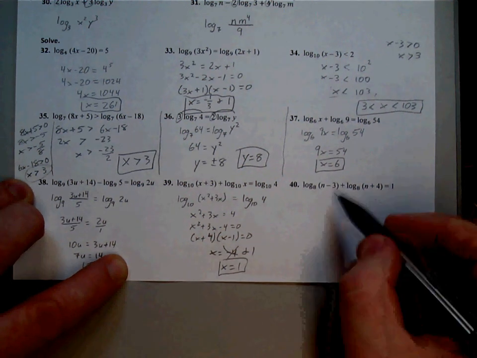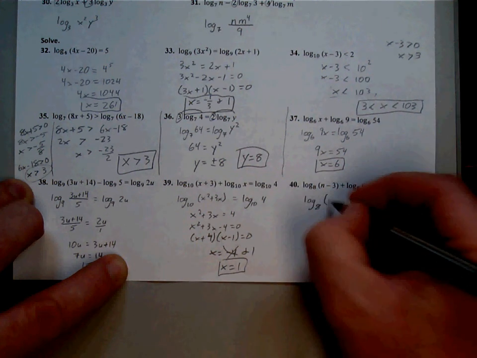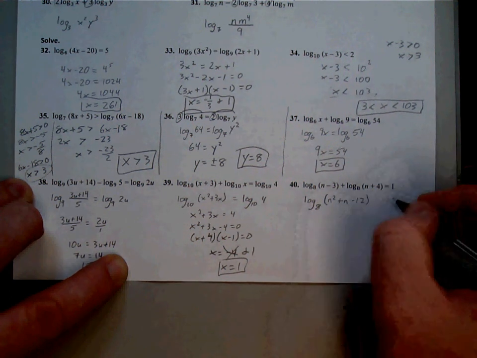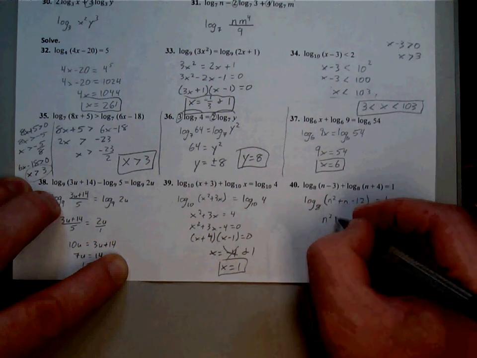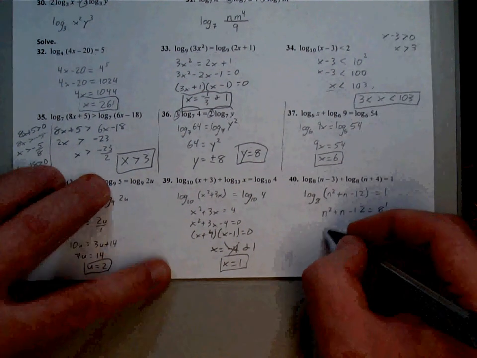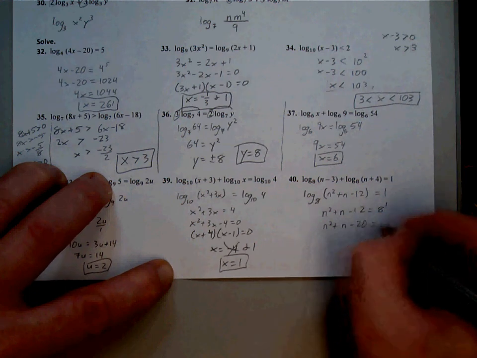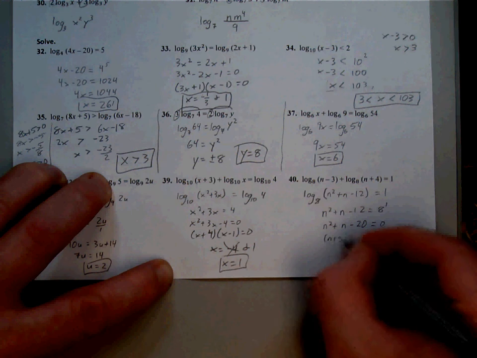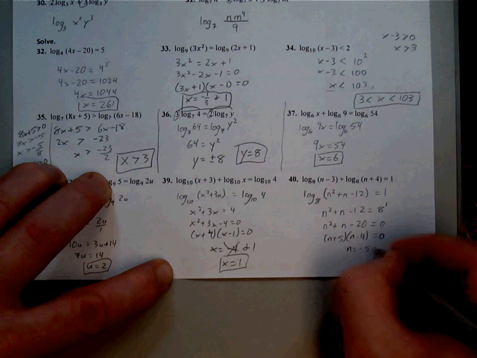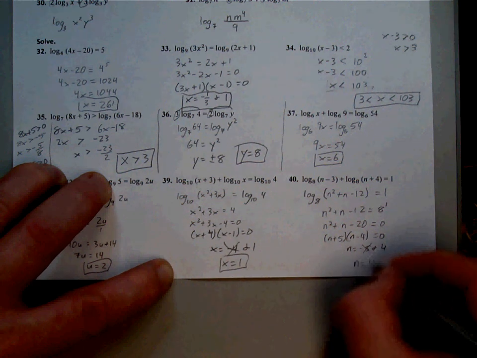Number 40, I have condensed on the left side. Looks like I have to FOIL this. For sake of time, I'm just going to give you what it is after it's FOILed. If you want to FOIL it out and test me, go ahead. It becomes n squared plus n minus 12. So n squared plus n minus 12 is equal to 8 to the first, which is just 8, so I'll subtract that. So it's set equal to 1. Factor: n plus 5, n minus 4 is equal to 0, so n is negative 5, positive 4. Negative 5 is not going to work. 4 is, so n equals 4 is the answer.